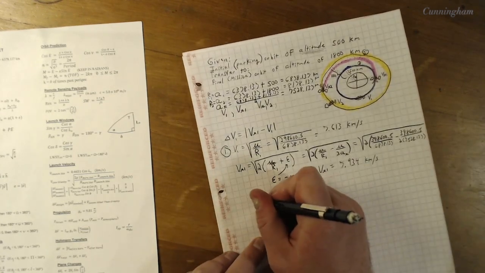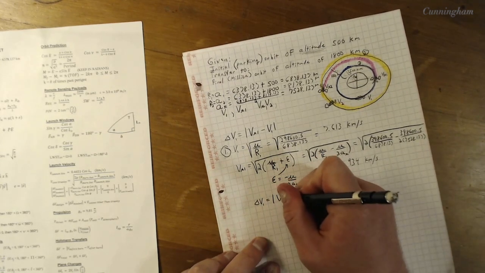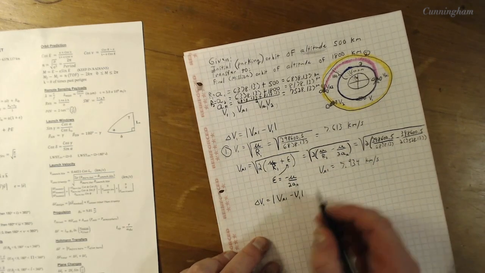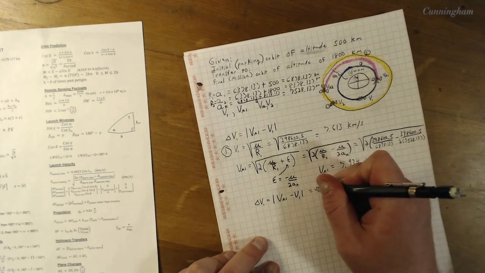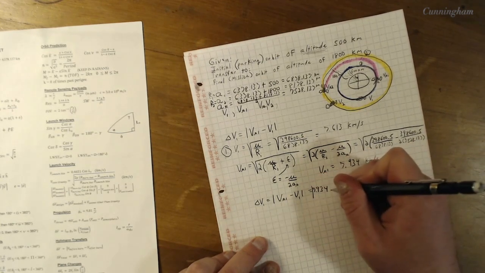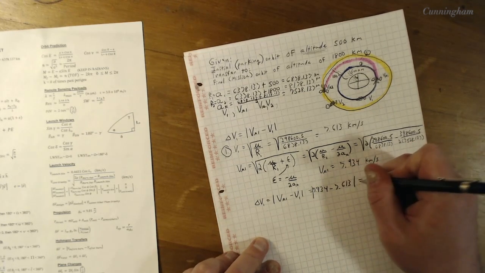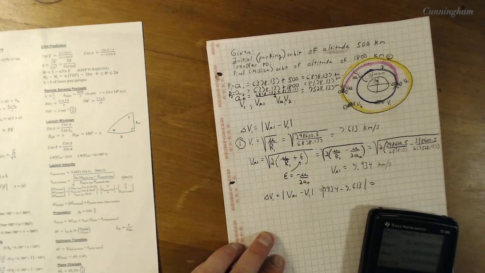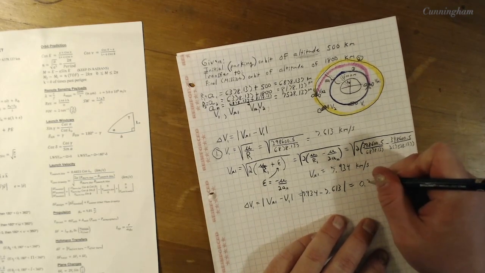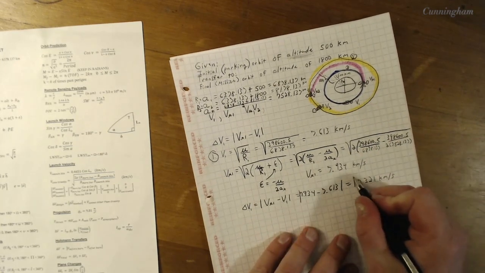So the difference in those two, again, is the velocity right after we fire the thrusters minus our initial velocity, absolute value. Don't forget. And I get the delta V, the first burn, to be 0.321 kilometers per second. Okay, that's what the problem wanted.